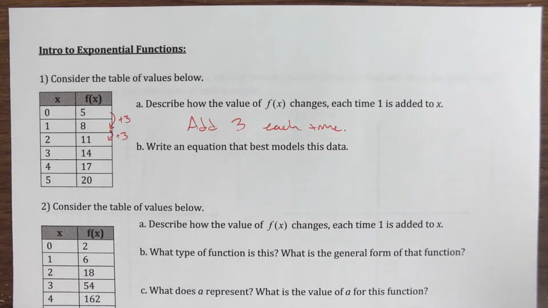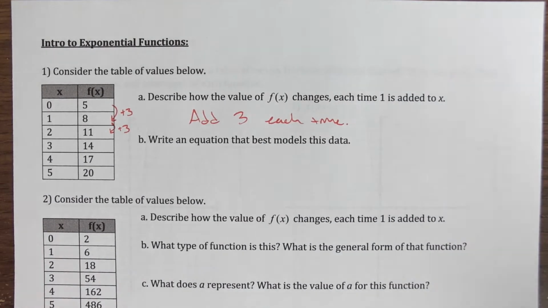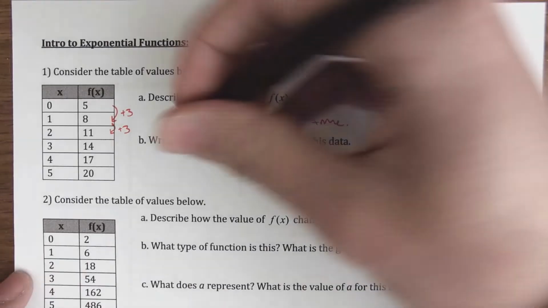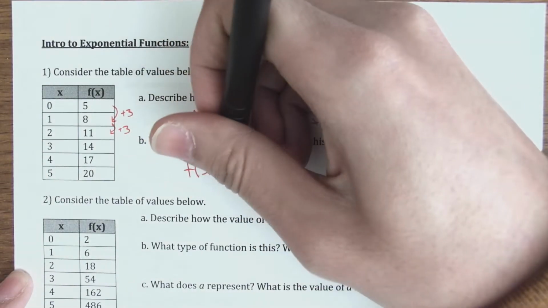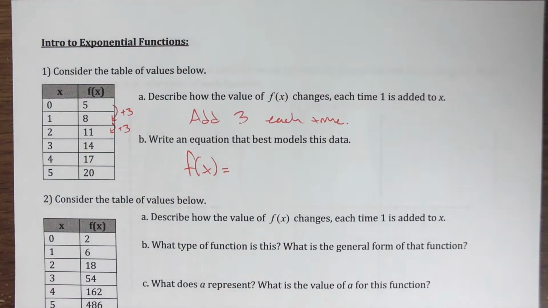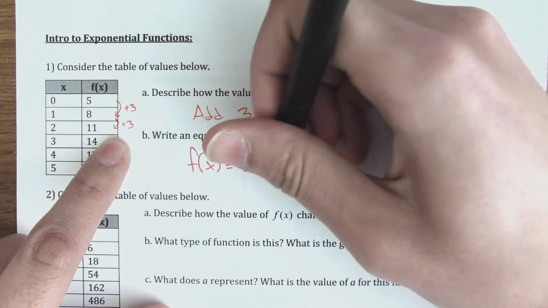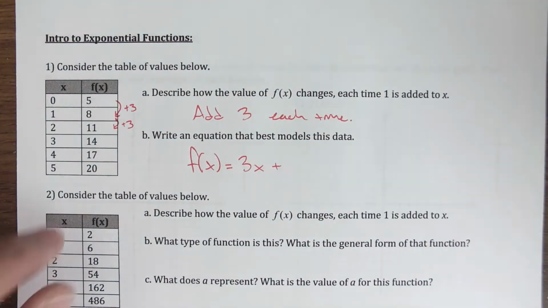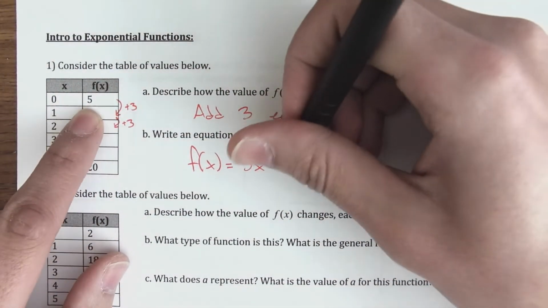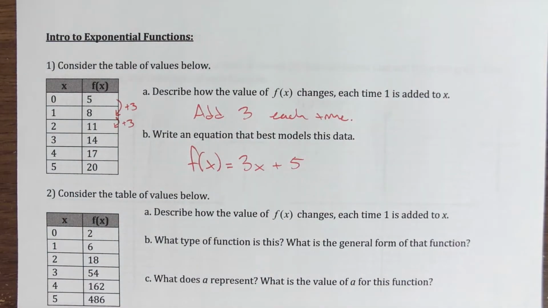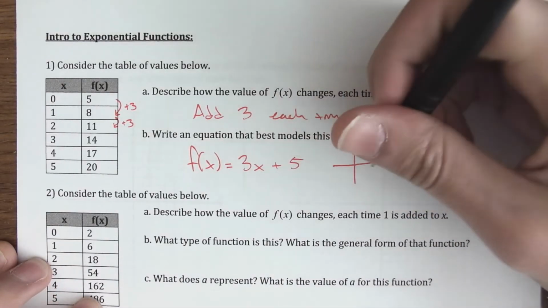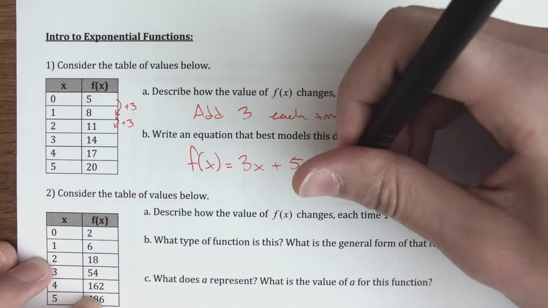If we were to write an equation for this, we see that we have an additive rate of change. This would be a linear function. We can model this using slope-intercept form, y equals mx plus b, where m is the slope, rate of change, plus b, our y-intercept, is our initial value, so 5. So we can model this table of values using the equation f of x equals 3x plus 5. And again, this is a linear function. The graph would look similar to this.